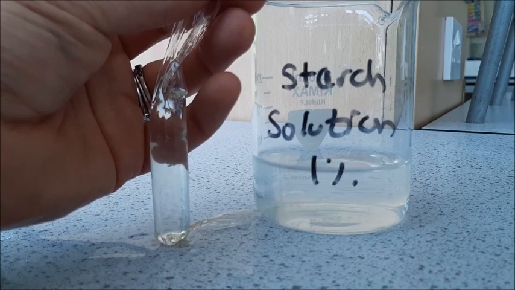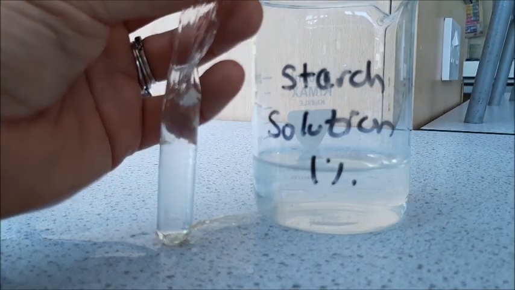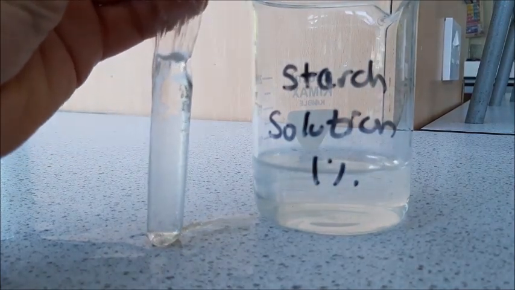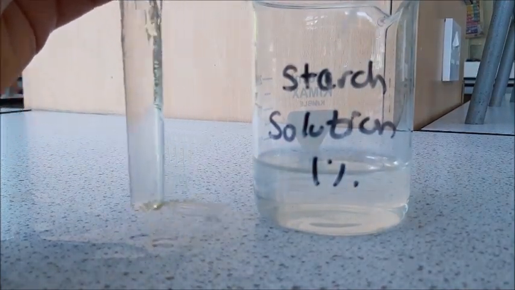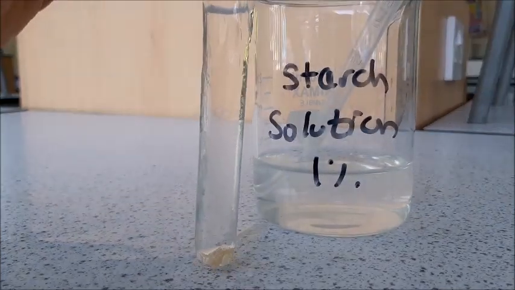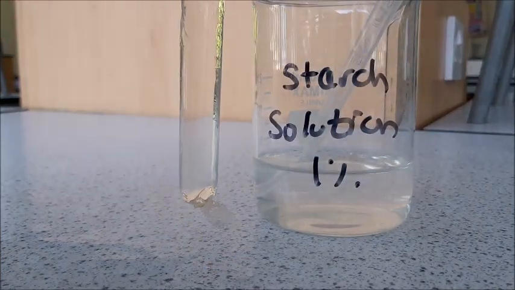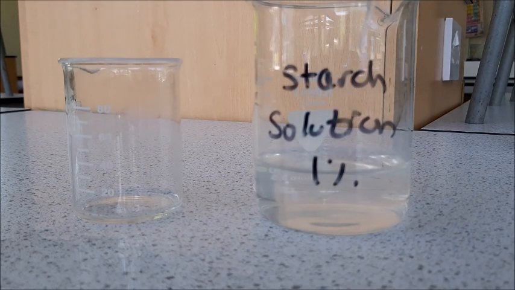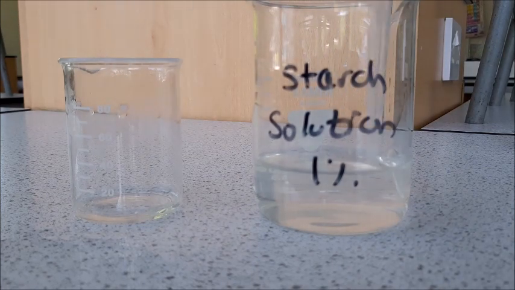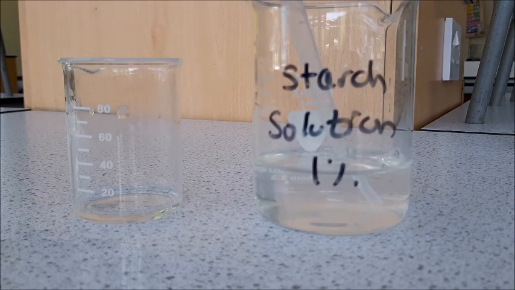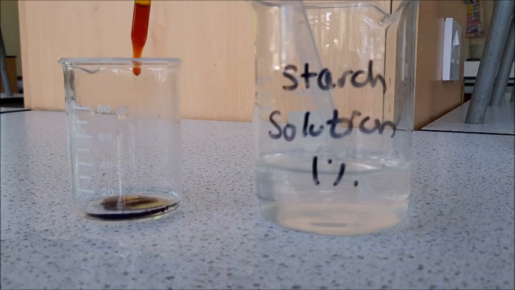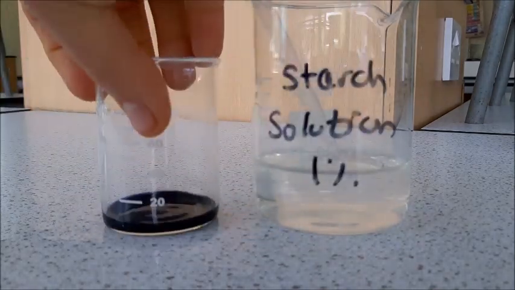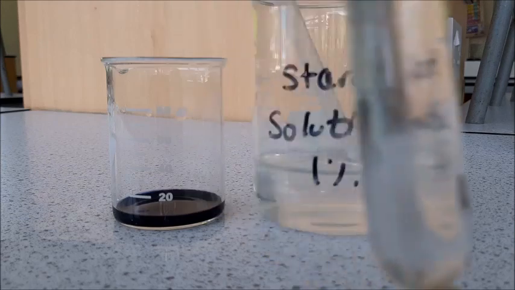This is starch solution, very much proved by the fact that it says, whoops, starch solution on the front. And I could easily test to see if this is starch solution, which I'm going to do in a minute. Okay. And that is now ready to go into my boiling tube. So just to prove that this is in fact starch, we test for starch using iodine. I'm going to take some of that, pop it in there. Then I'm going to take some iodine, pop it in there, and it should go blue black in the presence of starch. Which it has.